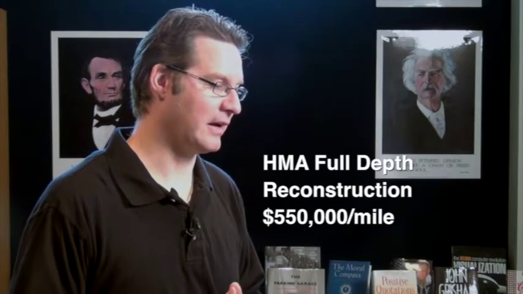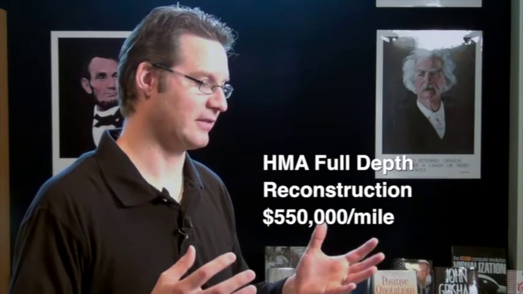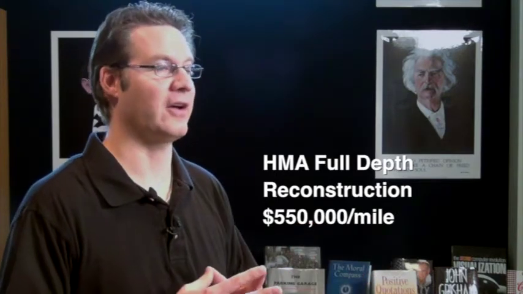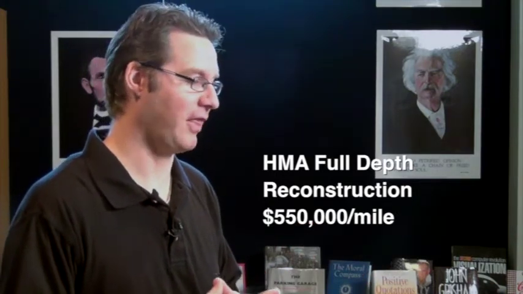And then there's HMA full depth reconstruction, which lasts about 20 years at a cost of $550,000. So you can put those numbers into your spreadsheet or your life cycle cost analysis tool, whatever you have, and tell, okay, how much extra life does this give me? Because I want to see what the cost savings are.